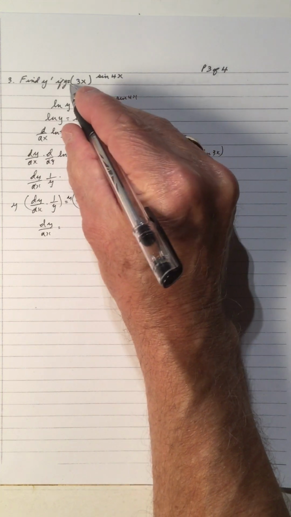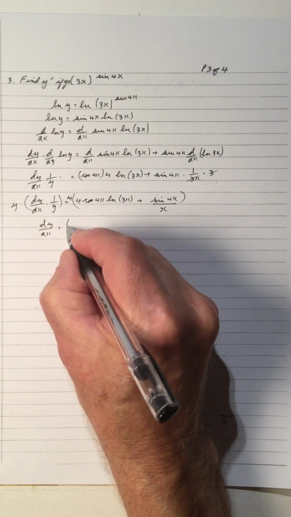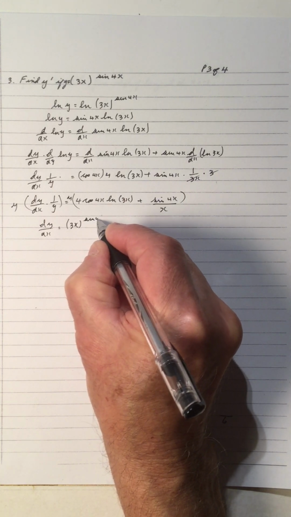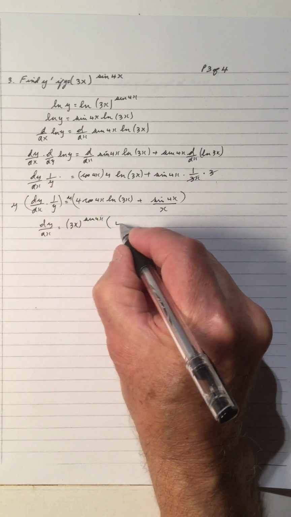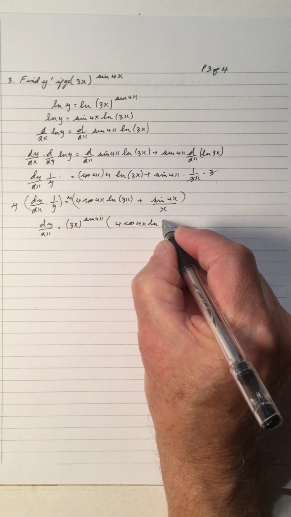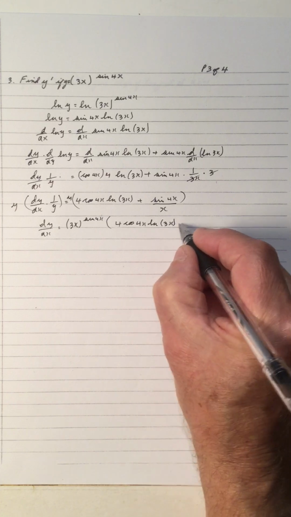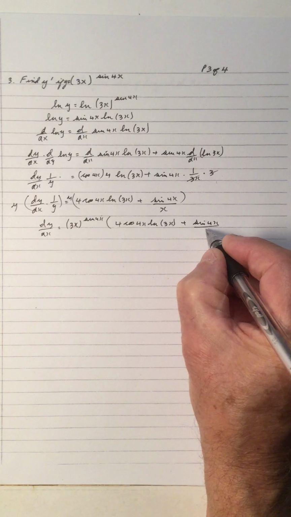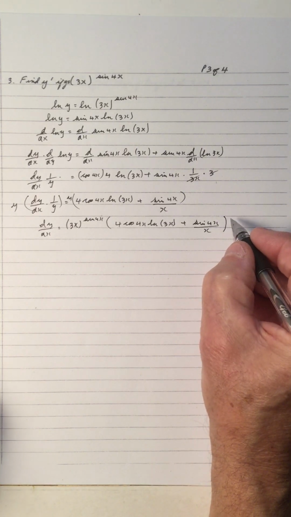And another name for y is right here. So we got 3 to the x sine 4x, 4 cos 4x ln 3x plus sine 4x all over x.